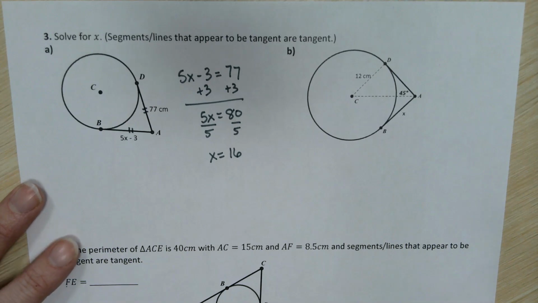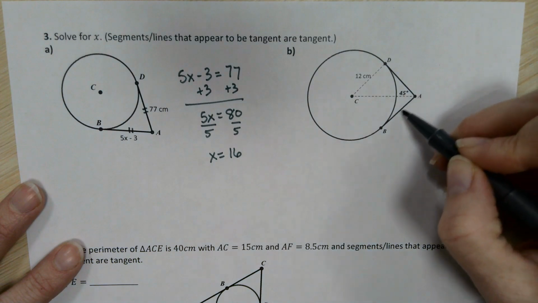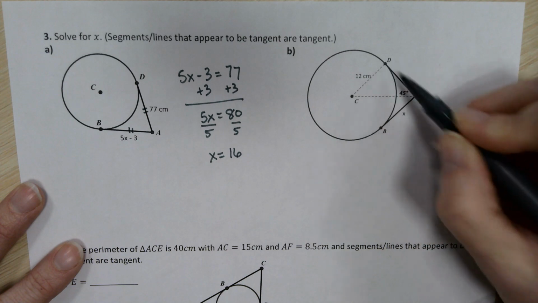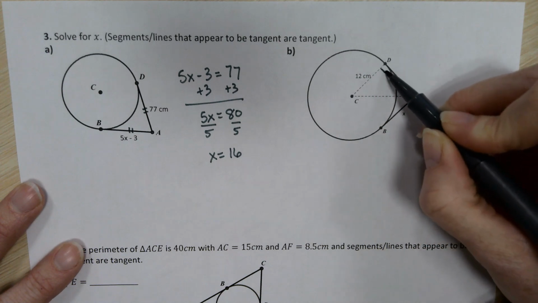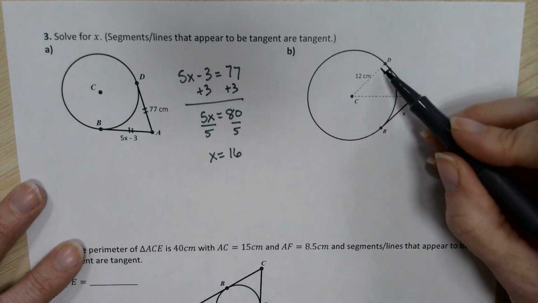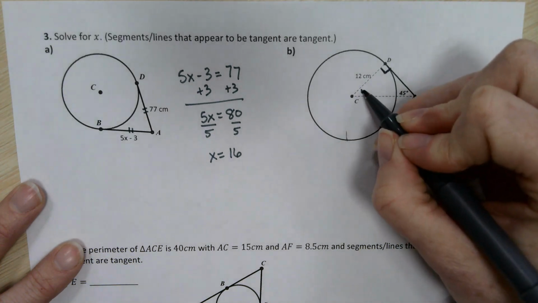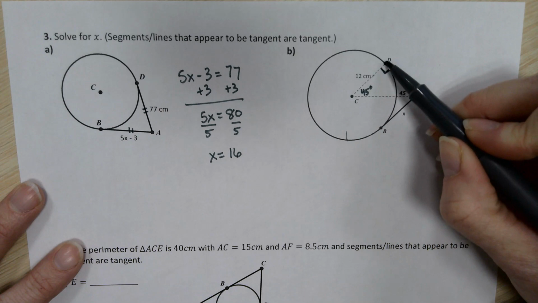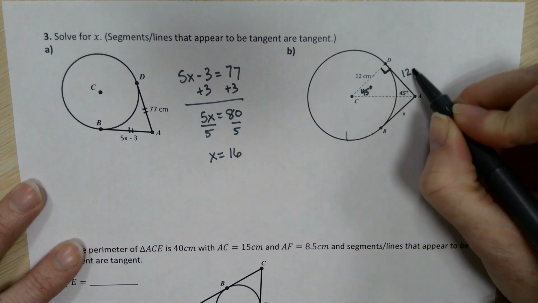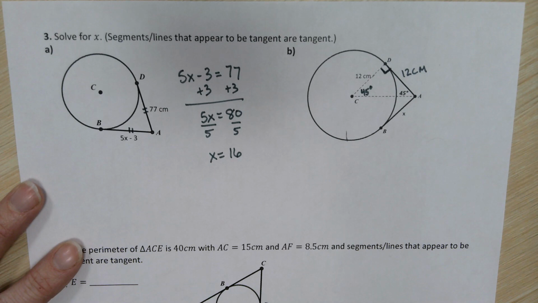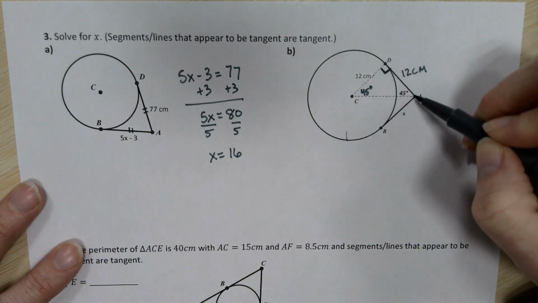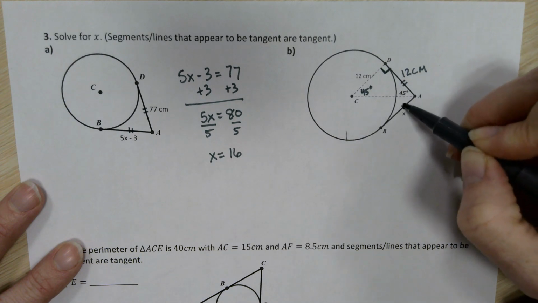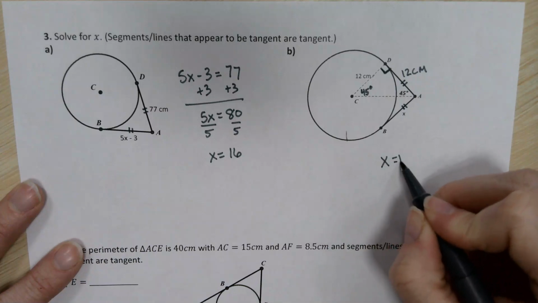Looking at example B, we don't know a whole lot about the part of the picture that has the x on it, but they do have a radius dashed in here connected to this tangent, so I'm going to put a right angle there. If that's 90 degrees and that's 45 degrees, I think I'm going to be able to use that 45-45-90 relationship one more time. The two legs of that triangle should match, which means I can move that 12 centimeters out here to AD. And then because AD is a tangent from the same external point as this tangent, these are going to be congruent to each other, which means x is just equal to 12 centimeters.